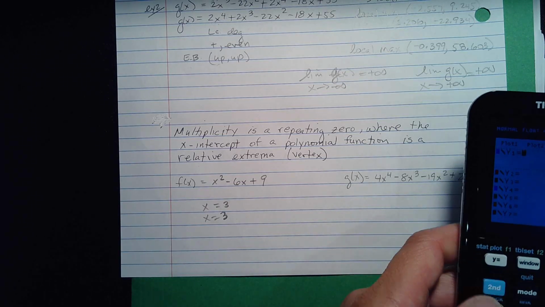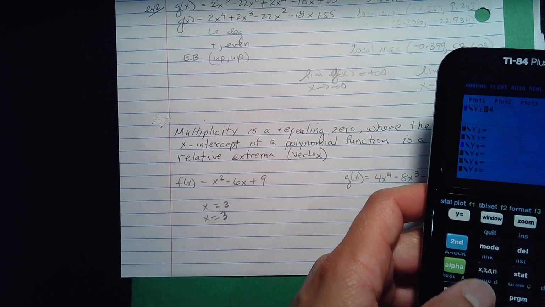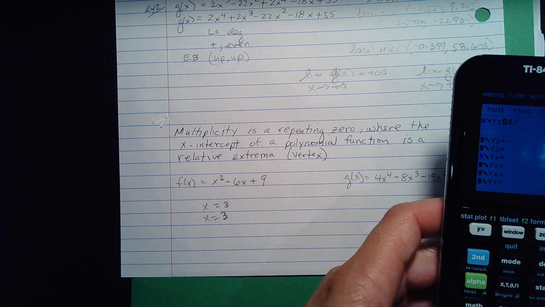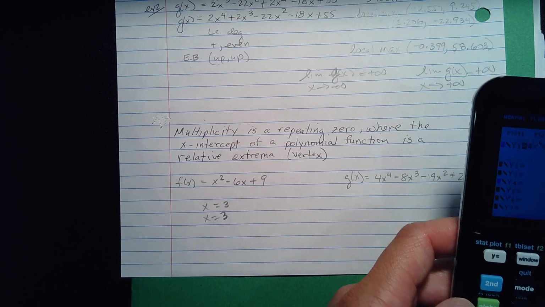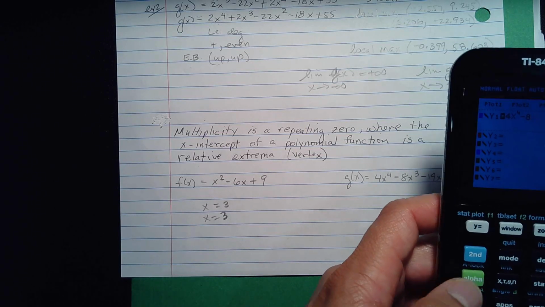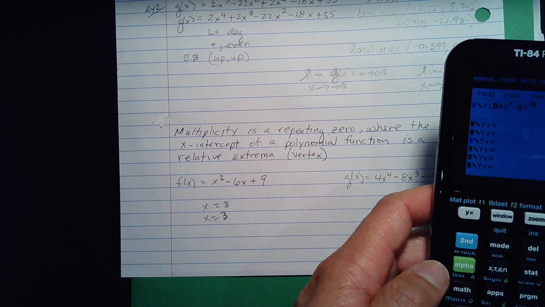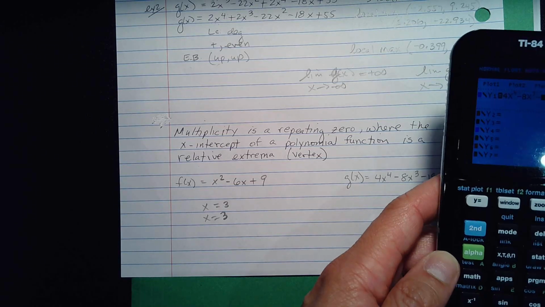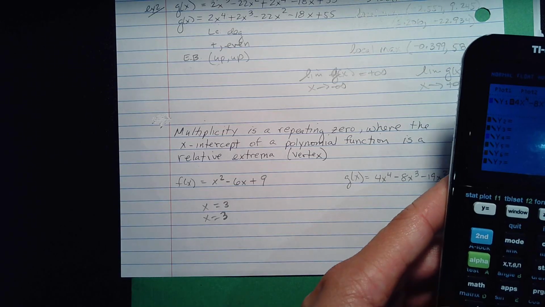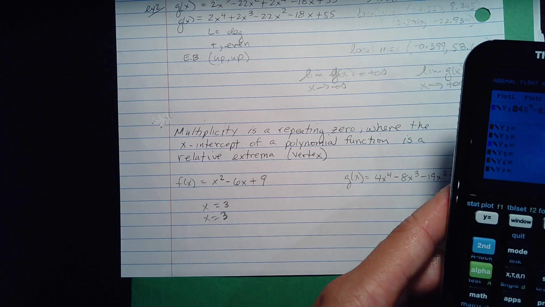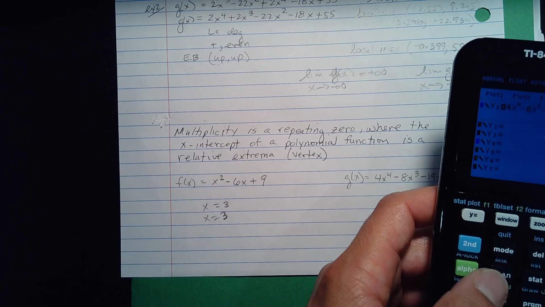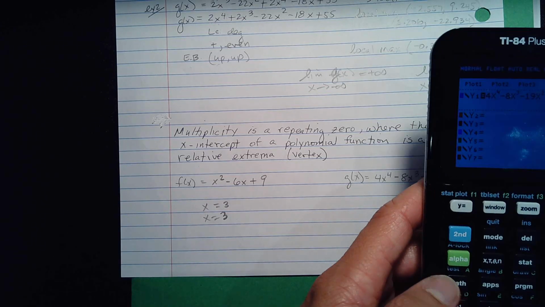Okay. I inputted it correctly. 4x to the 4th minus 8x cubed, hit right arrow, minus 19x squared plus 23x minus 6.